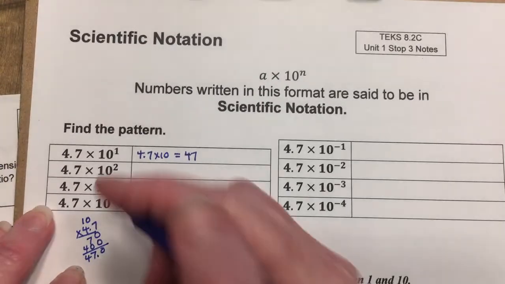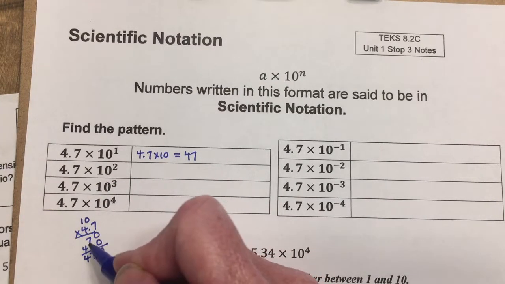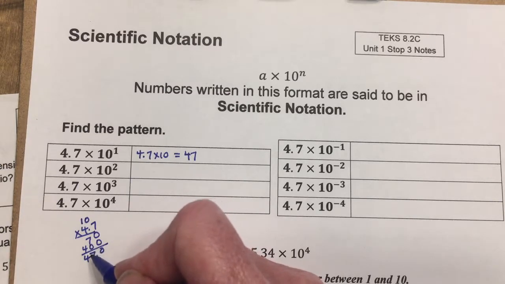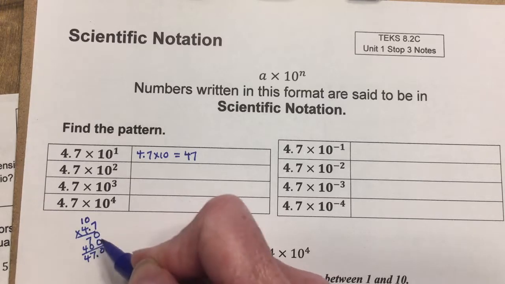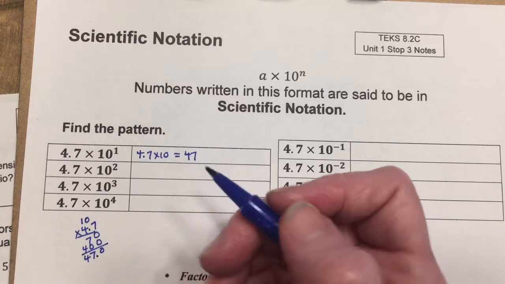So if you look down here, 10 times 4.7, I worked it out. 7 times 0 is 0. 7 times 1 is 7. Start with a 0, and then you do the same thing with a 4, and you end up with 470. But because there's a decimal here, then I need to put a decimal here, so I get 47. So this is 47, or 47.0.